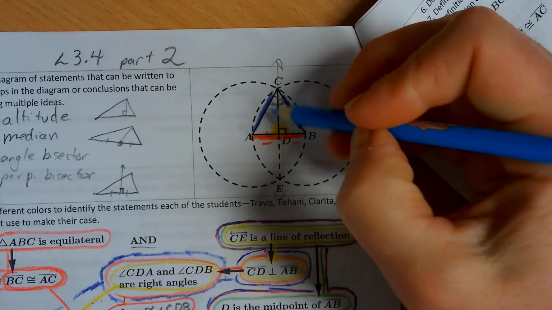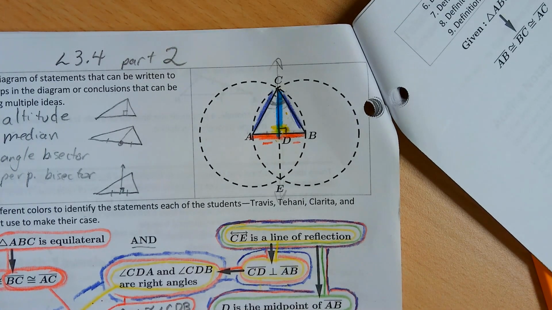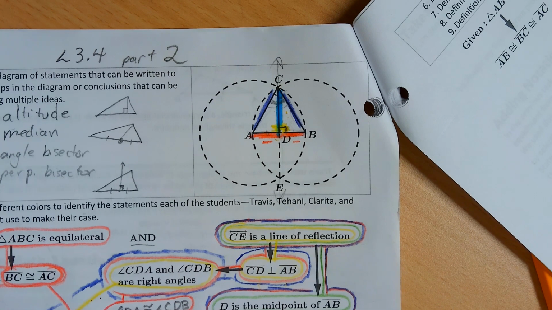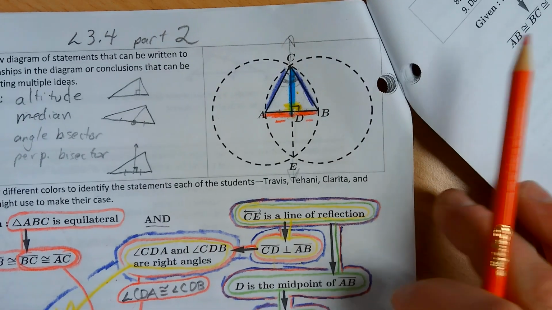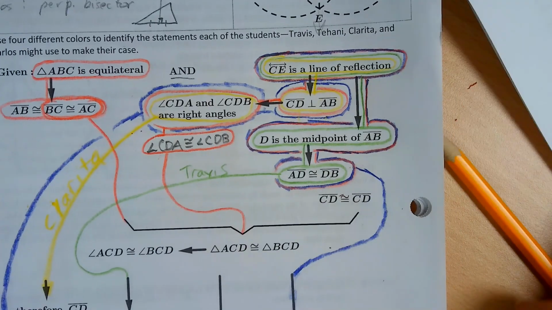But we also know that this side is congruent to itself because it's the same side. That's the reflexive property. So which one do I want to use? Oh, I'm going to use hypotenuse leg. Though that is the one we studied the least. Well, it's the one that I can do the best on this diagram.